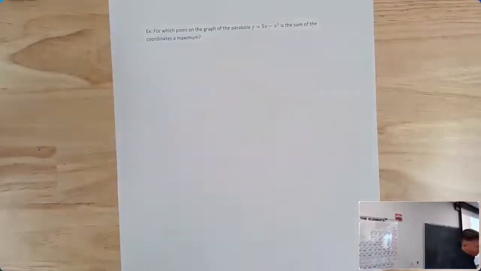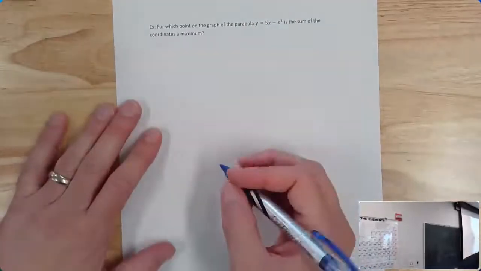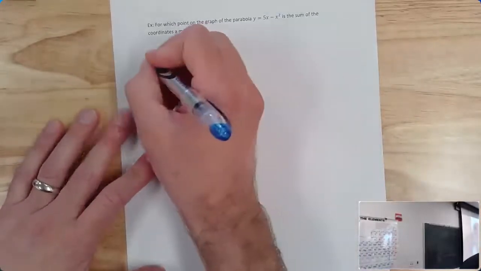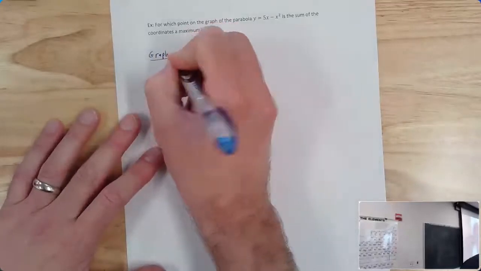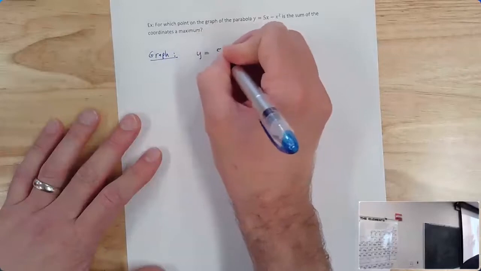For which point on the graph of the parabola y equals 5x minus x squared is the sum of the coordinates a maximum? Kind of a weird question. I'm going to draw some pictures. I'm going to draw this parabola just to kind of make life interesting. So actually, before we answer this question, let's graph the parabola. I'm not going to be super precise about graphing this parabola.